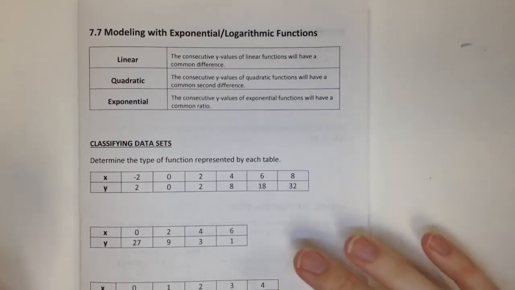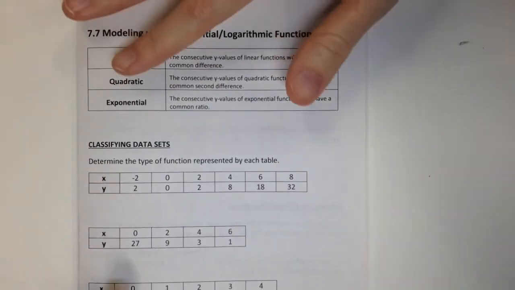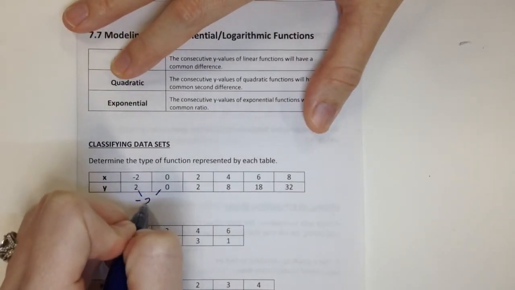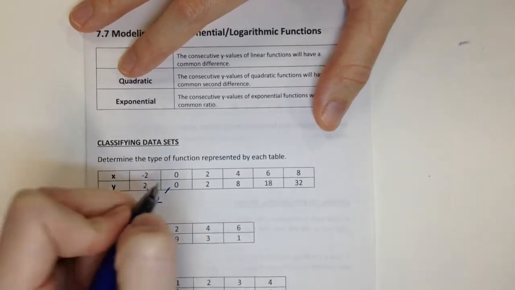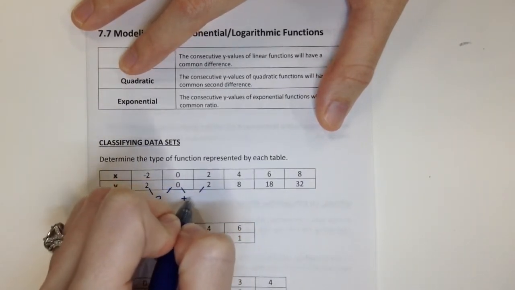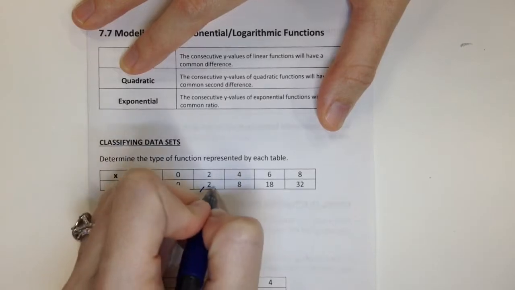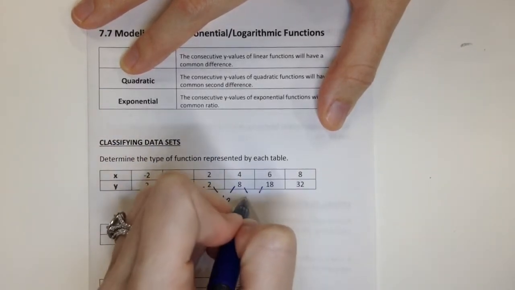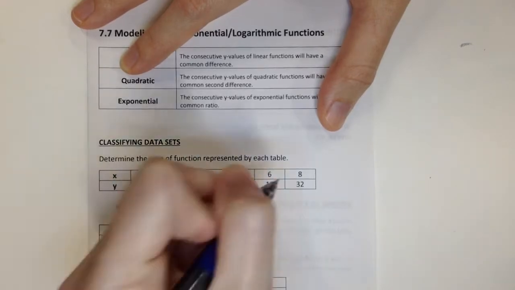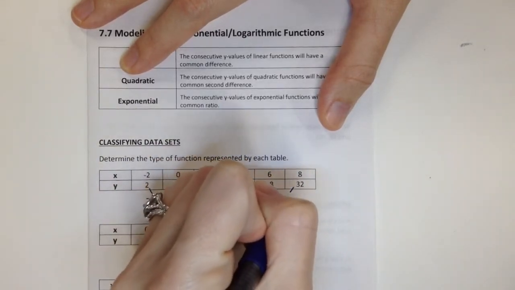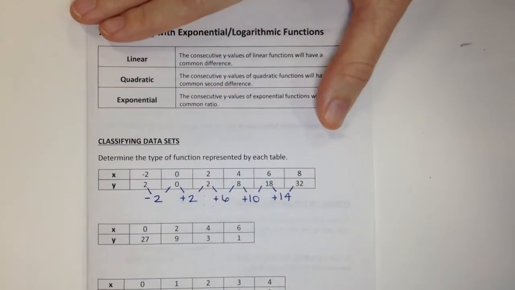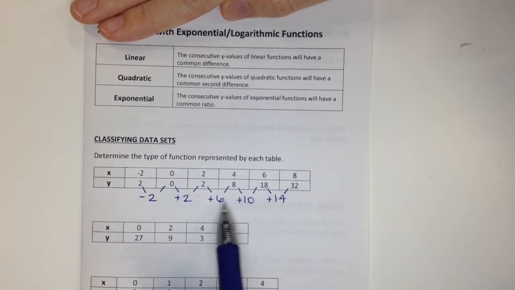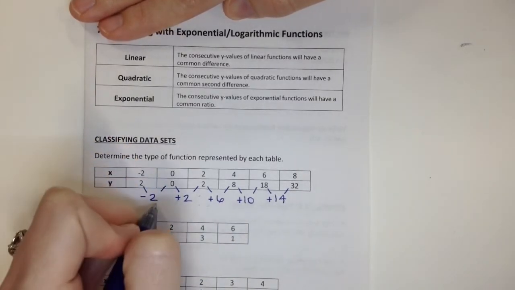type, which is exponential. So for this first table, looking at our y's, from 2 to 0, we have to subtract 2. From 0 to 2, we add 2. From 2 to 8, we add 6. 8 to 18, we add 10. And then 18 to 32, we add 14. So we know that this isn't linear because this first difference is not the same number all the way across. So we'll try counting it again.